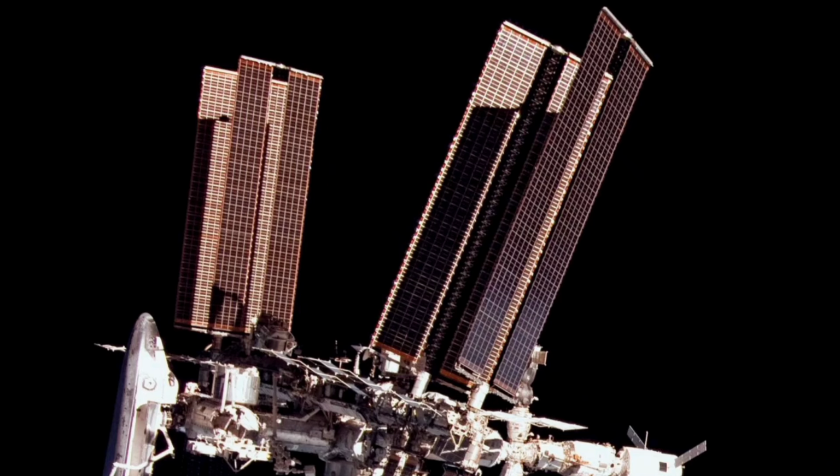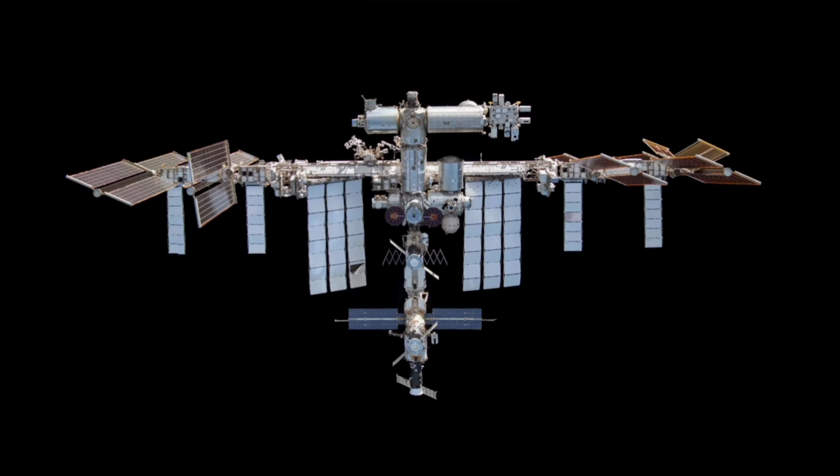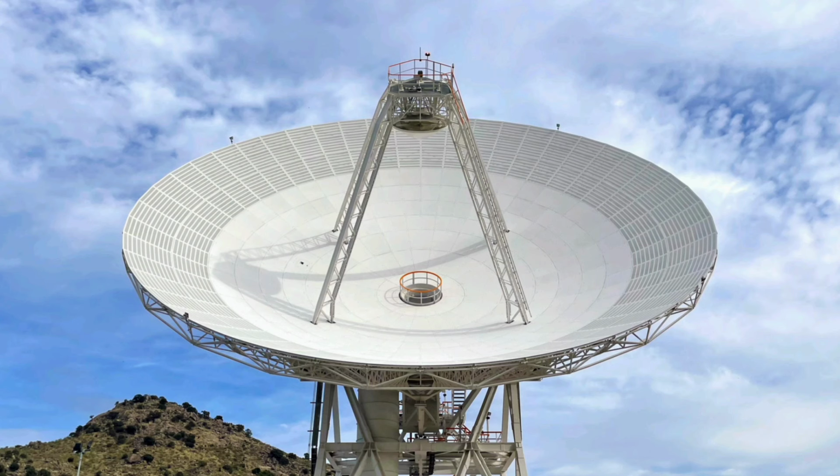Today, the topic of discussion is NASA's Deep Space Network, DSN. Before that, let us understand the space communication between spacecraft and Earth. The space communication between spacecraft and Earth stations is a complex process that involves several steps and technologies.